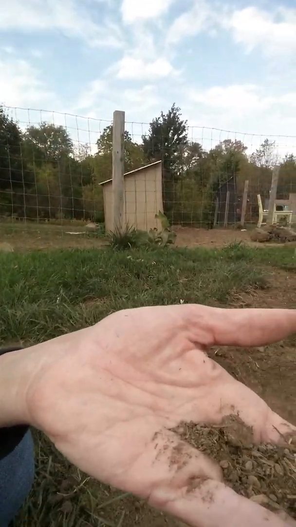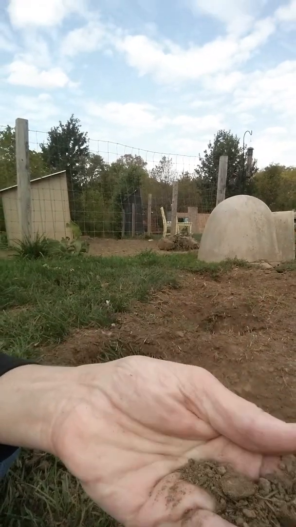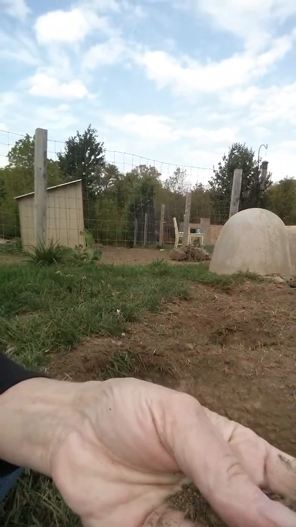Now here I am with some subsoil in my hand. You can see it's lighter in color. That's because subsoil is just what it sounds like. It's down below the surface, so it hasn't had a chance to get enriched, I guess is what you would say, by organic matter for a very long time.